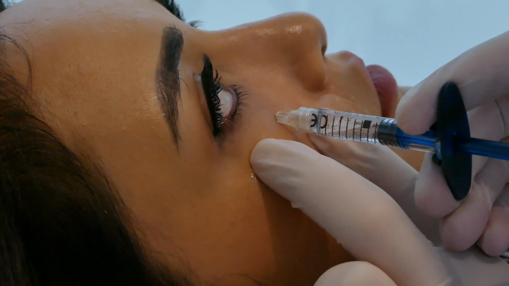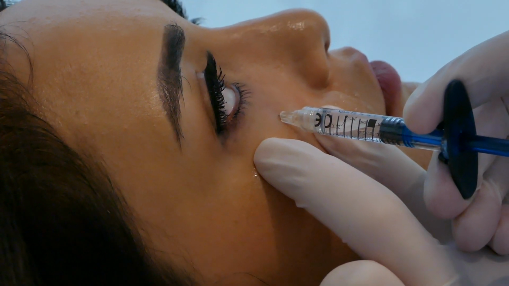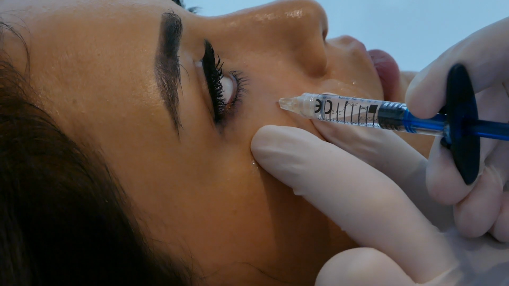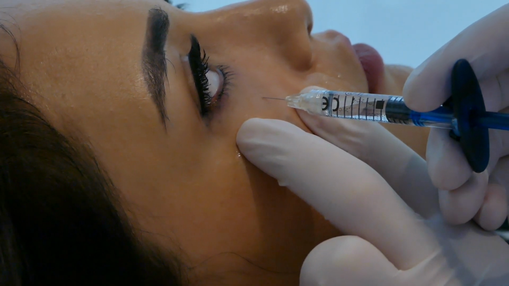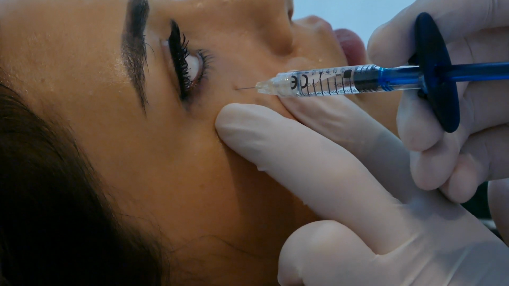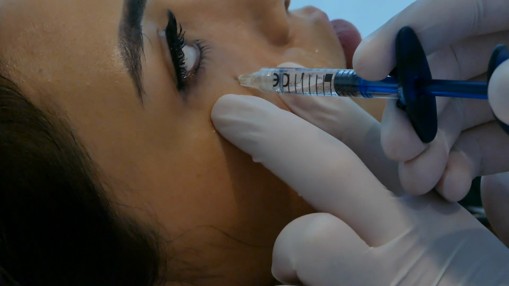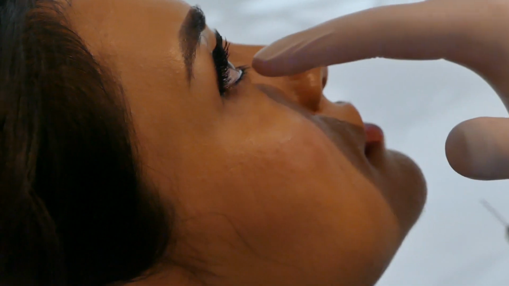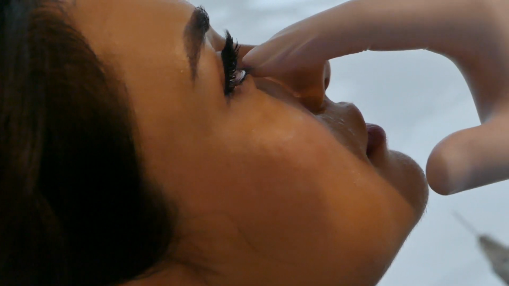You can see the maneuver of the needle where he is going up to the bone and slowly withdrawing it and then going above the periosteum to inject small aliquots of fillers. A very gentle movement and a very tiny injection prevents intravascular injection of fillers. After the placement of fillers, gently massage to spread the filler over the infraorbital rim.